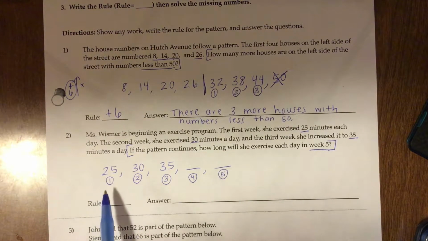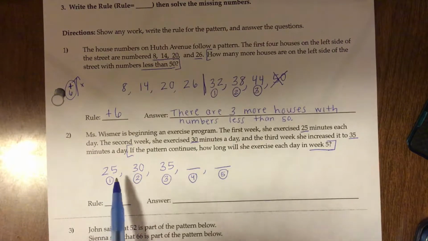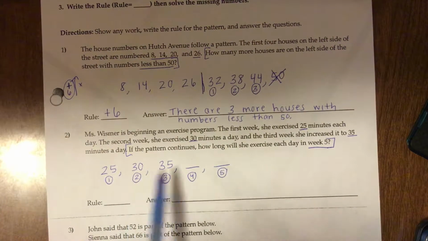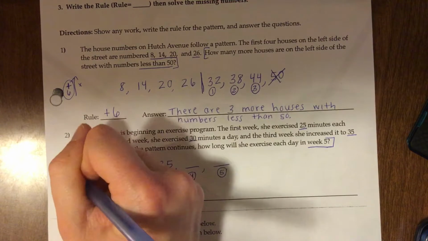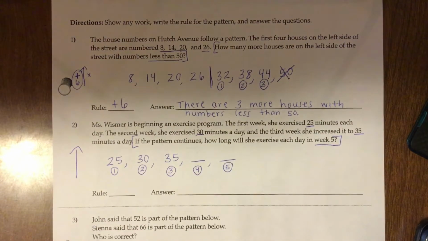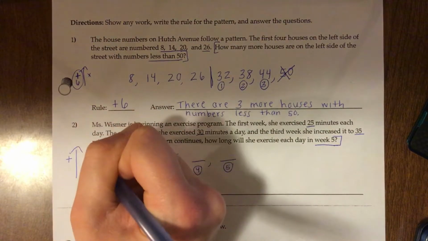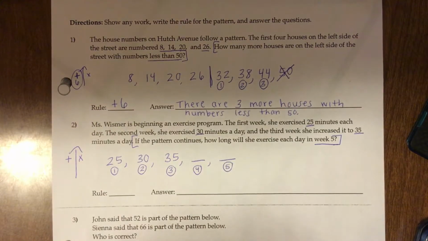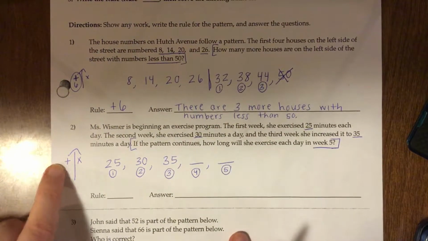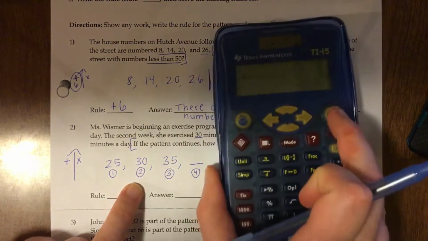So I'm going to check if my numbers are going up or down. 25 to 30 to 35, that's going up. My choices for numbers going up are either going to be addition or multiplication. I'm going to test out addition first by using subtraction to find the difference.